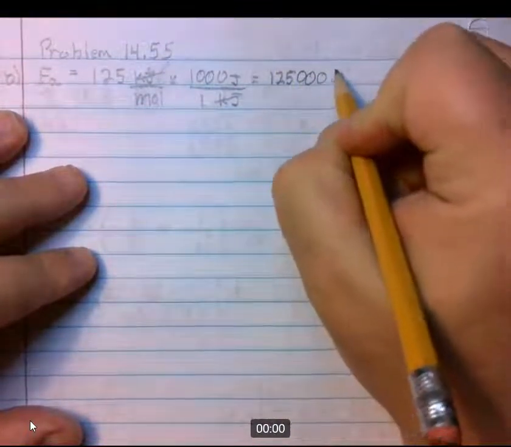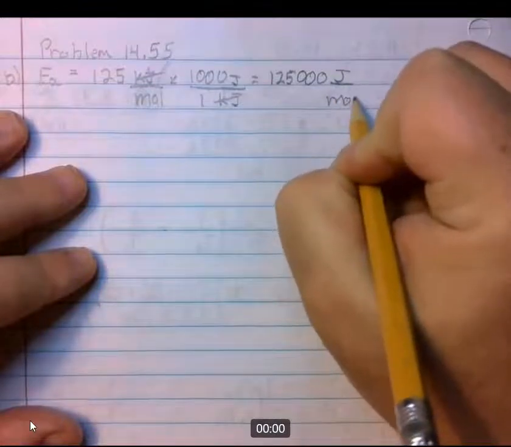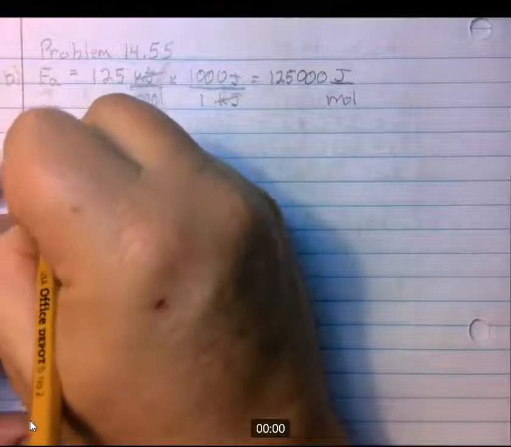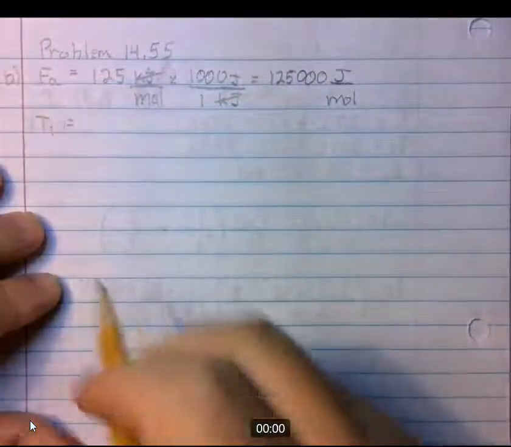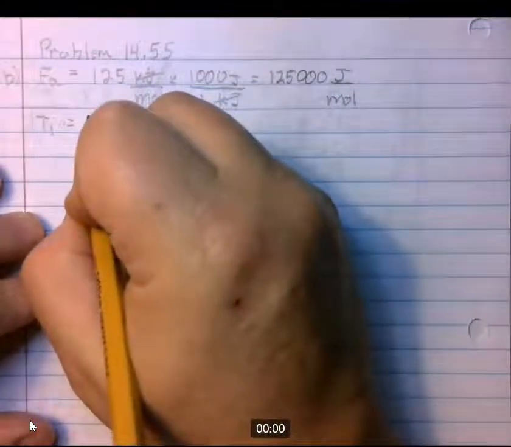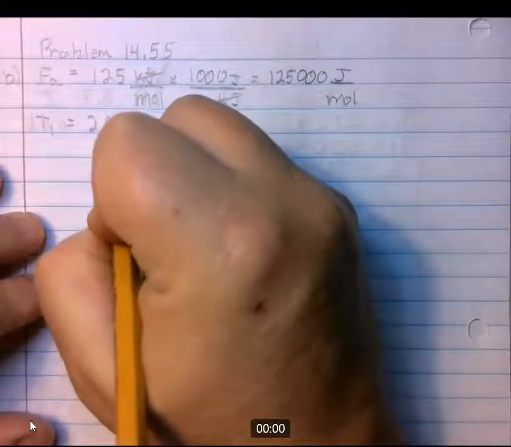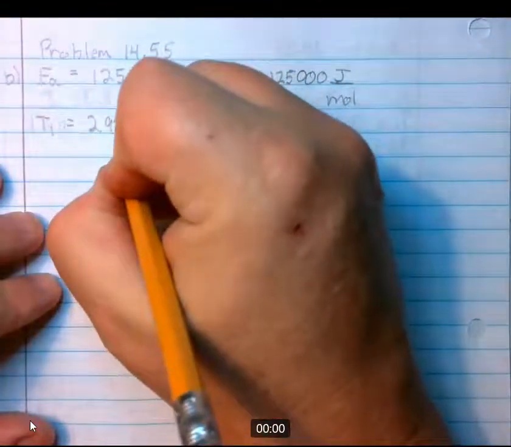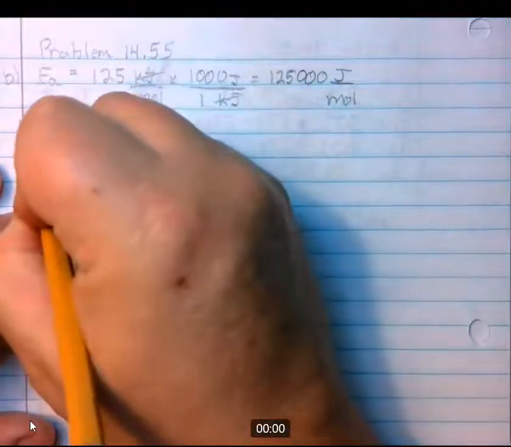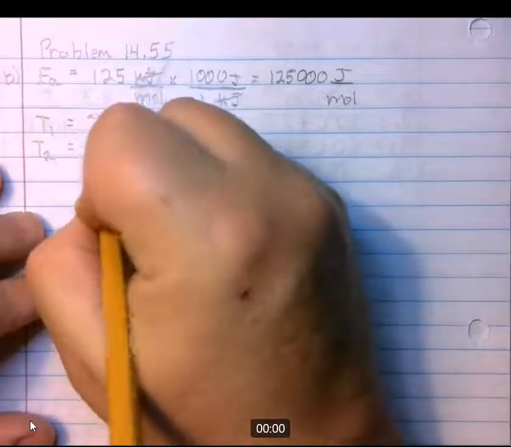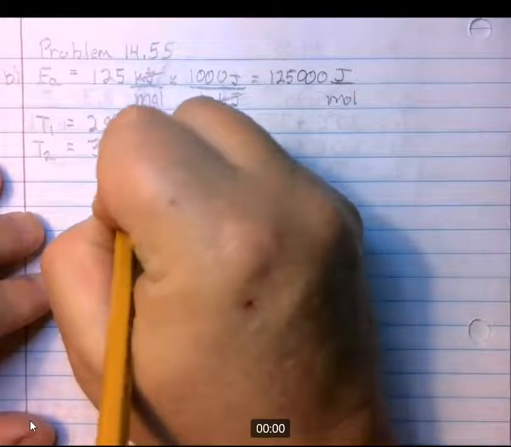Okay, we had the same other data. I'll write it again, though you don't have to. It's 20 degrees centigrade, so that was 293 Kelvin for T1. We had T2, they don't change those numbers, is 333 Kelvin.